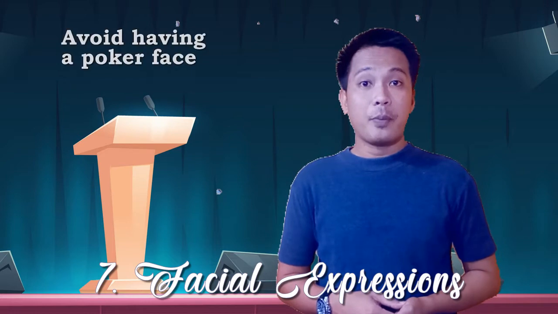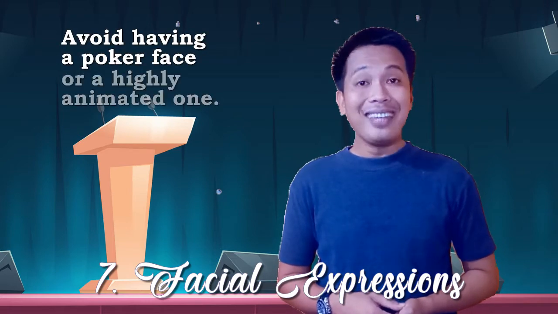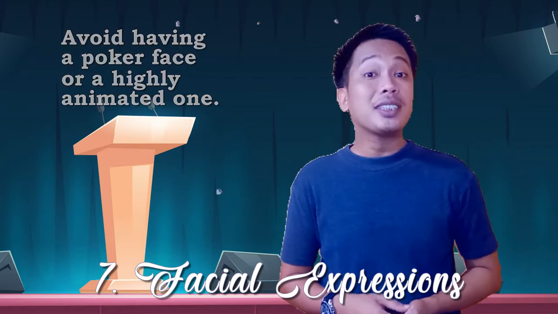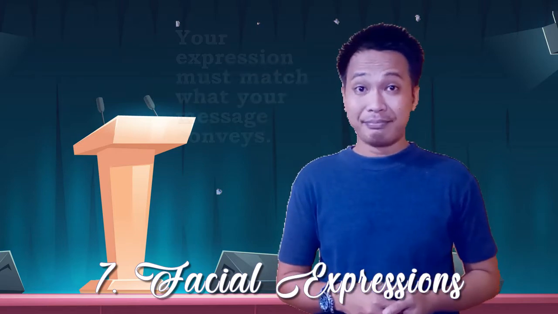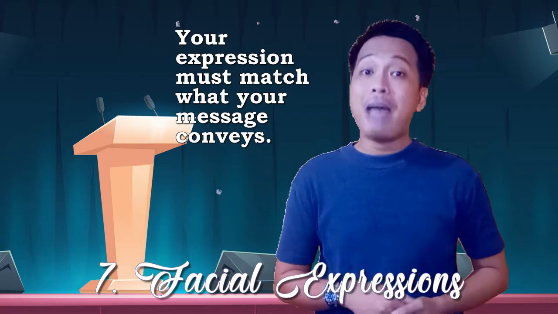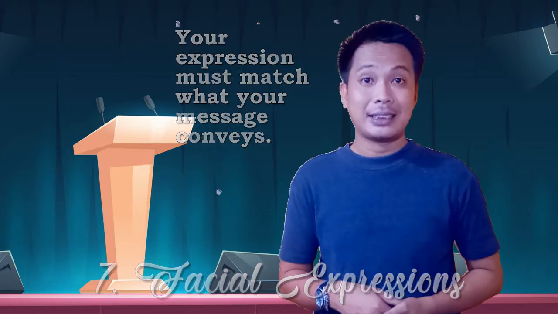Next is facial expressions. Avoid having a poker face or a highly animated one. Just smile unless you are talking about a sad subject. Your expressions must match with what your message conveys.